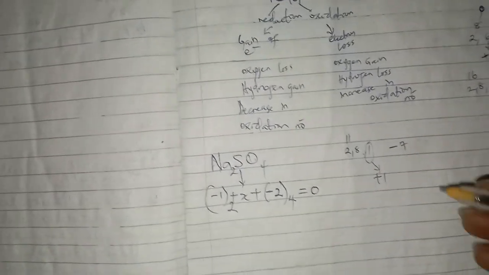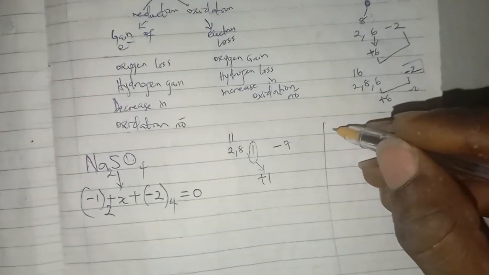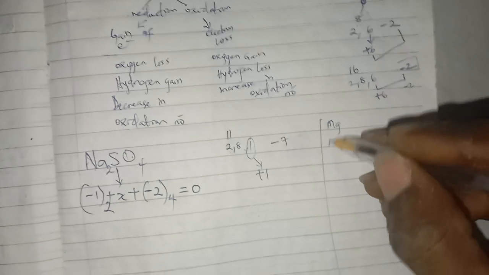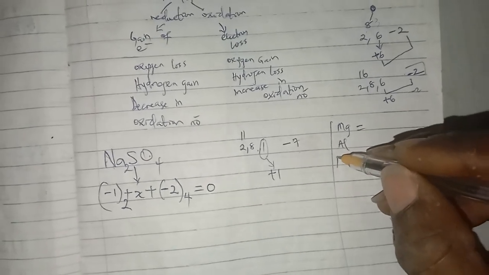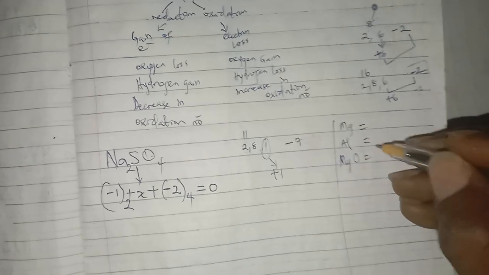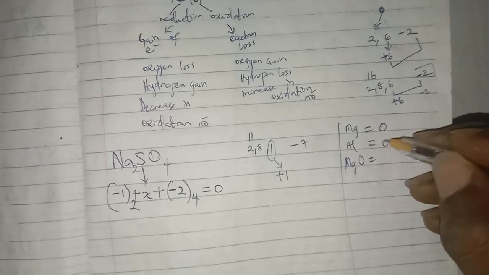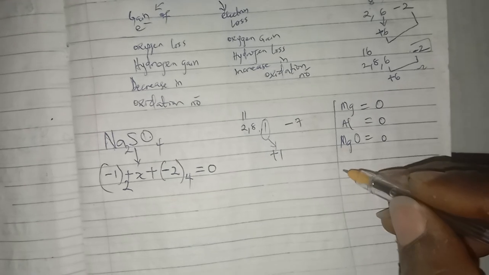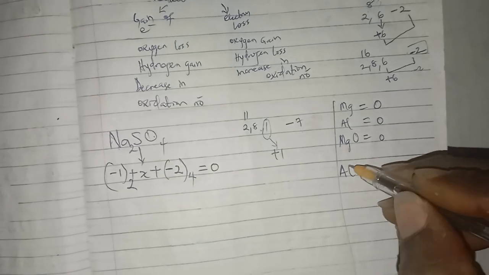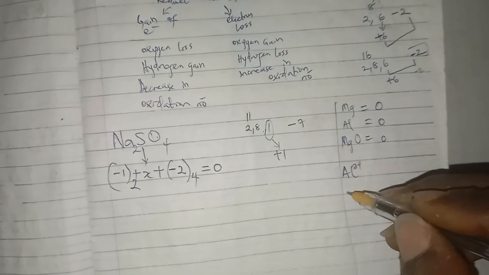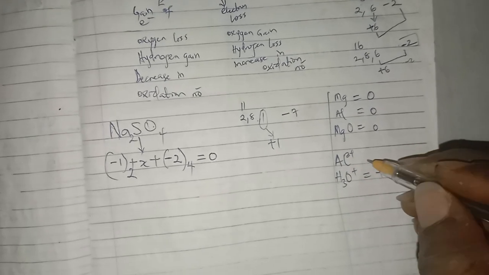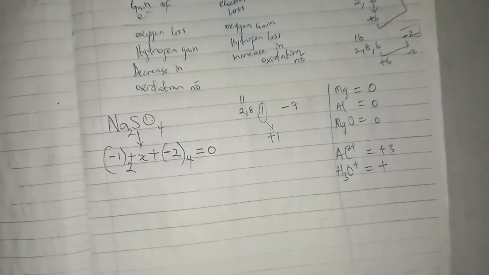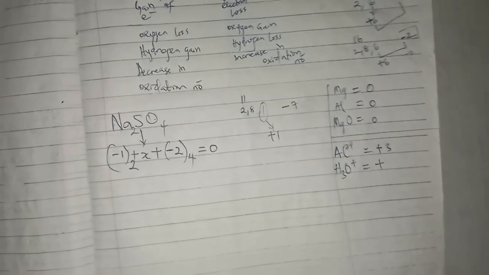The first rule of redox reaction is that every element, let's say magnesium, aluminium, every element or compound without an ion, has an oxidation number which is equal to 0. And every ionic element or compound, the oxidation number is equal to the charge. You need to note this. These are principles you must note.